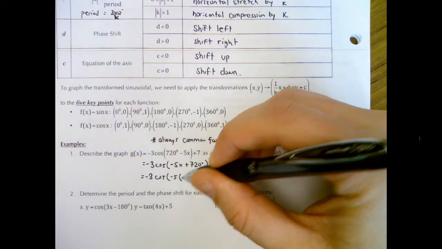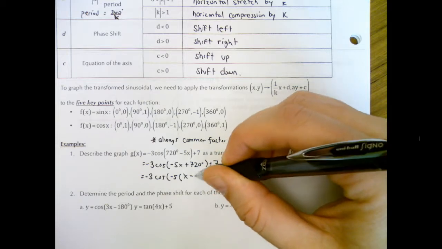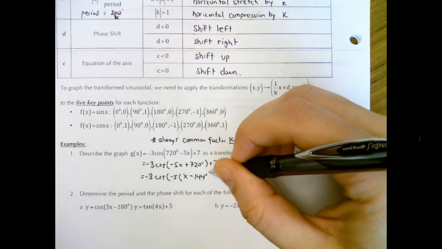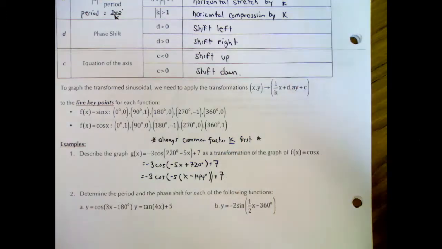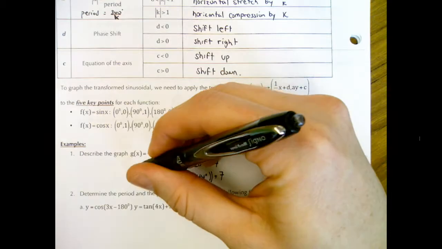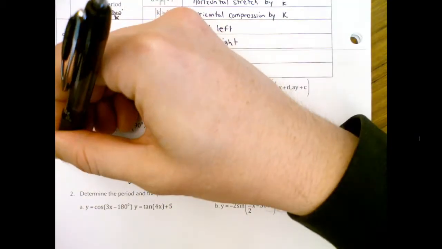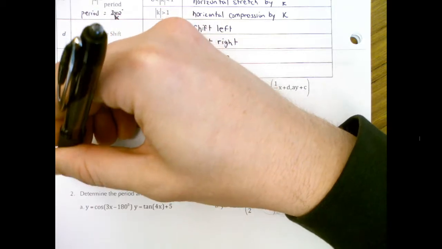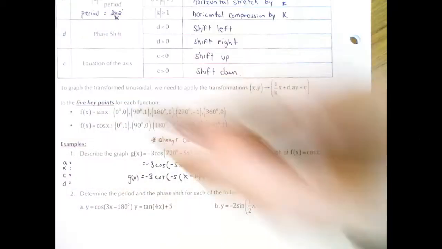If we common factor negative 5 from the first term, we end up with x, and from the second term we get negative 144. And now we have our function common factored. So off to the left here, I'm going to write my a, k, c, and d, and then we're going to write the words for the transformations.